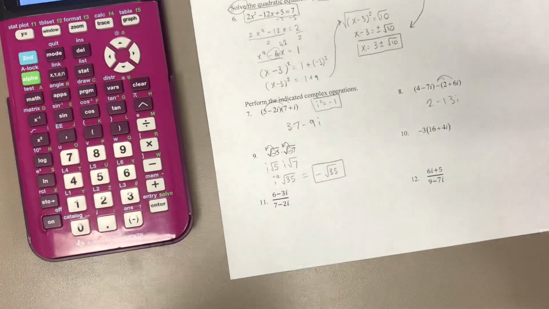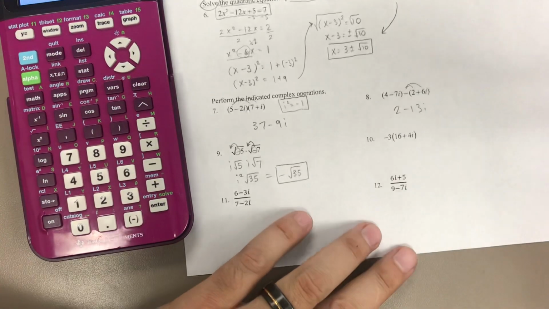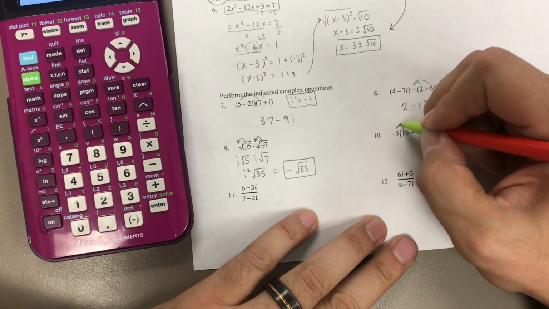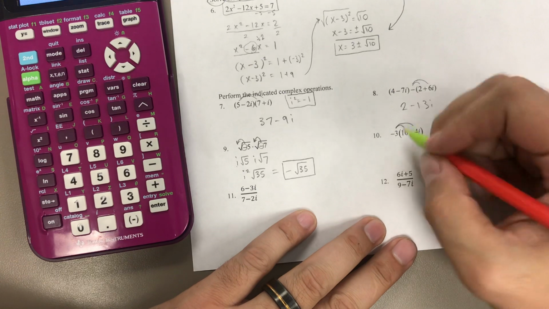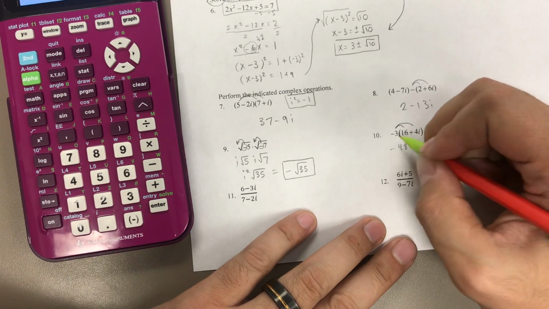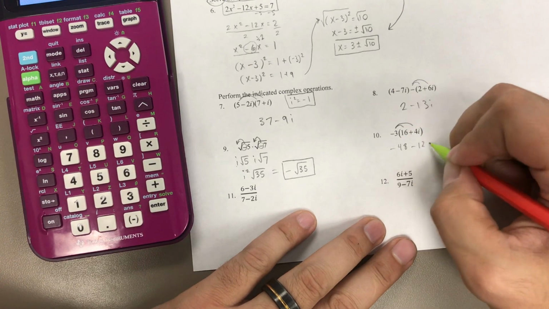All right. Then we have number 10. Number 10 is just simply distributing. You can do that one by hand pretty easily, probably faster than you can do on your calculator. Negative 3 times 16 is negative 48. Negative 3 times 4 is negative 12.